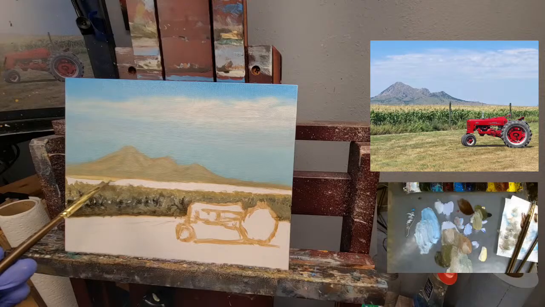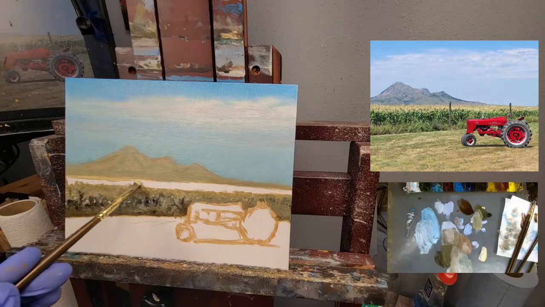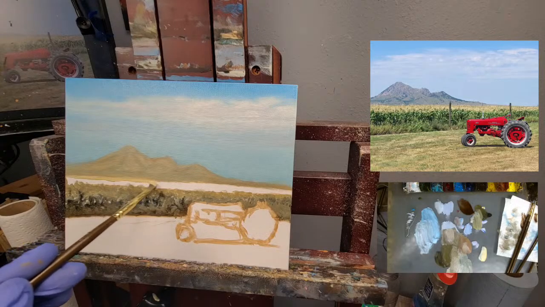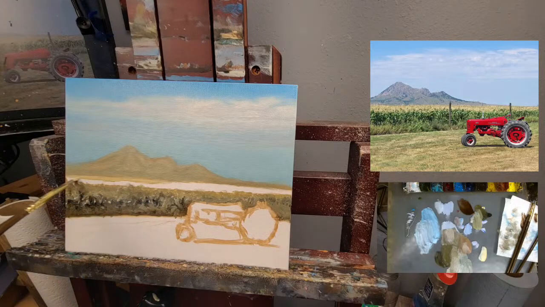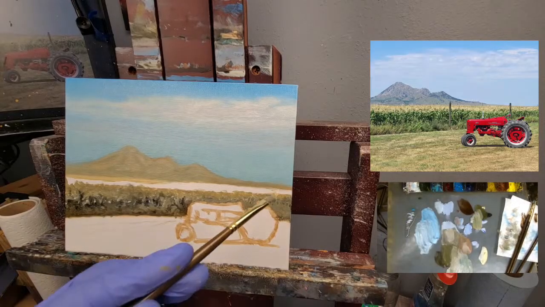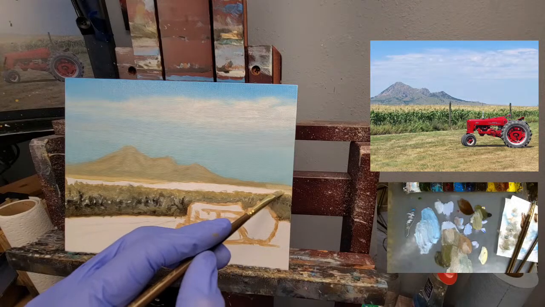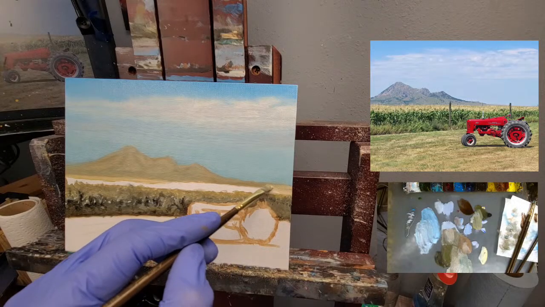because we need those mountains to really stand out. Again, all of this is just a comparison.